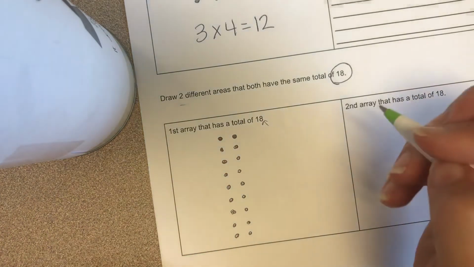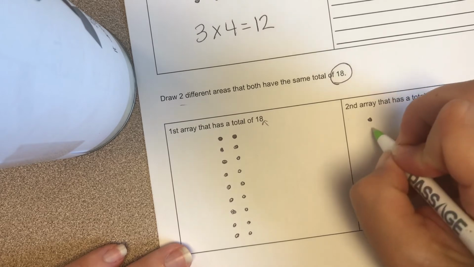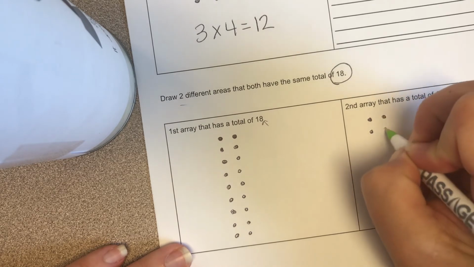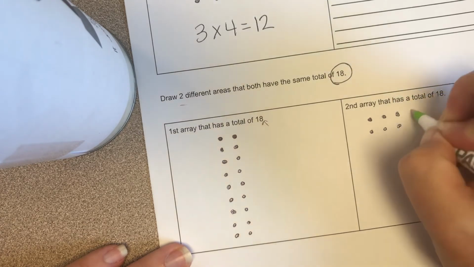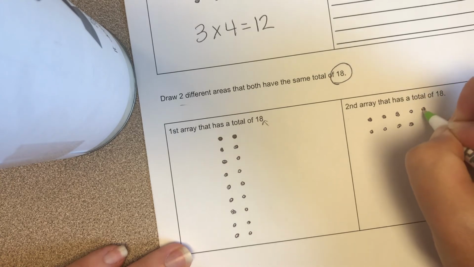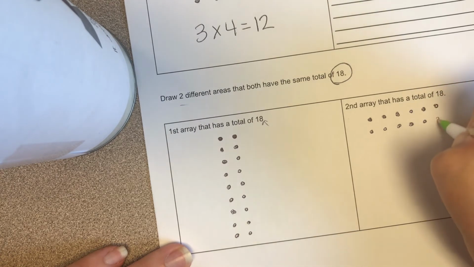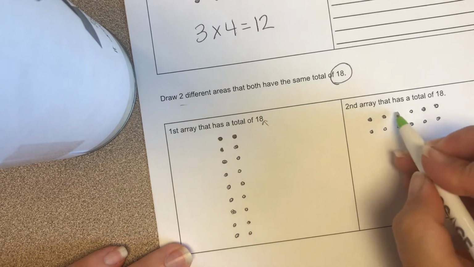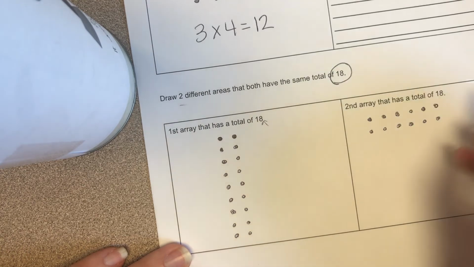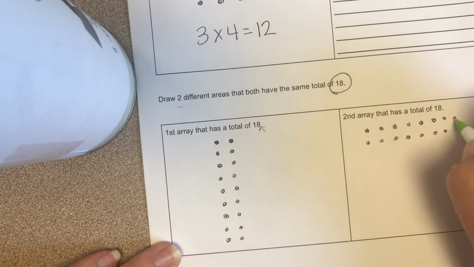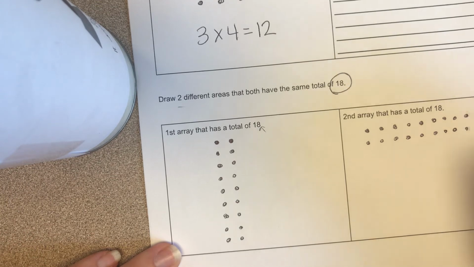A different array would just be if I did them like this. That's okay. It's a different array. It's a different way of doing it, and it still gives me a total of 18. 2, 4, 6, 8, 10, 12, 14, 16, 18.